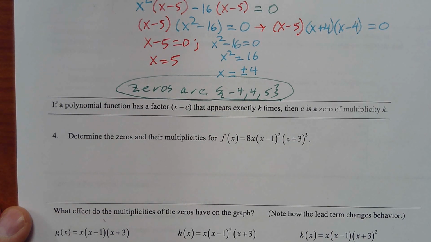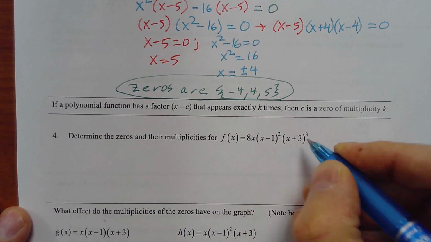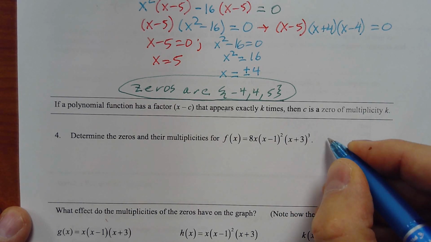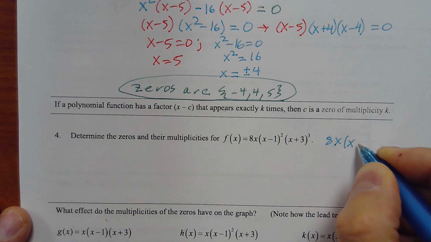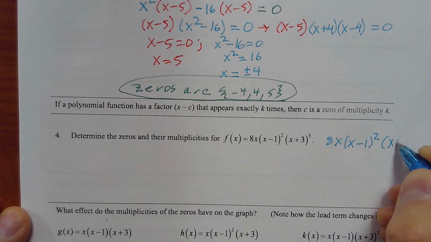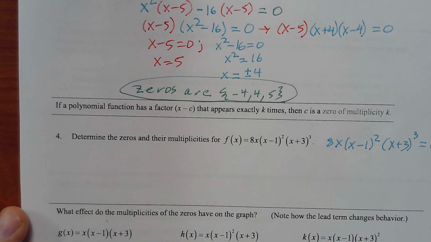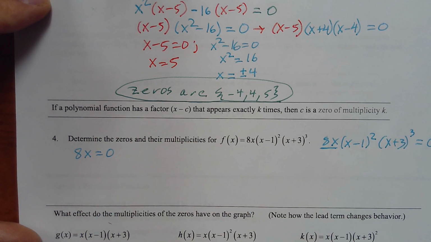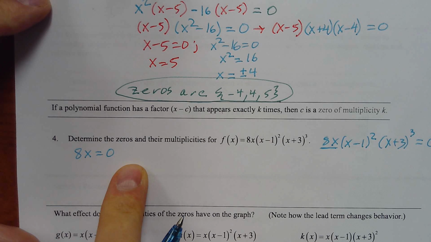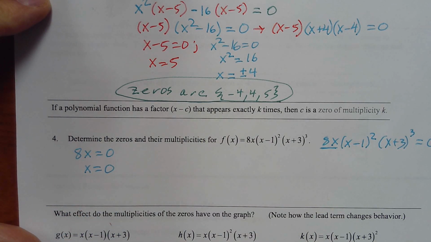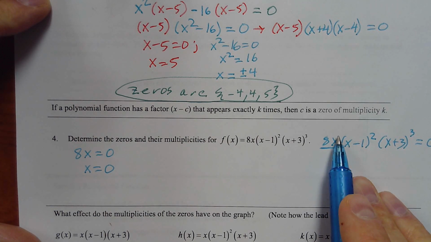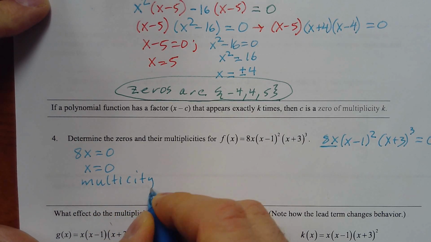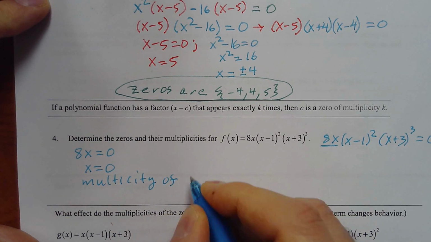So let's go ahead and start with looking at 8x times (x minus 1) squared times (x plus 3) cubed equal to 0. I'm just going to set that equal to 0 because that's what we're looking for, the zeros. And let's just start with this one. So we're looking at 8x equals 0. We're going to set each factor equal to 0 to solve. Divide by 8, that's x equals 0. I look back here and my power on the x is 1. So this would be a zero with multiplicity of 1.